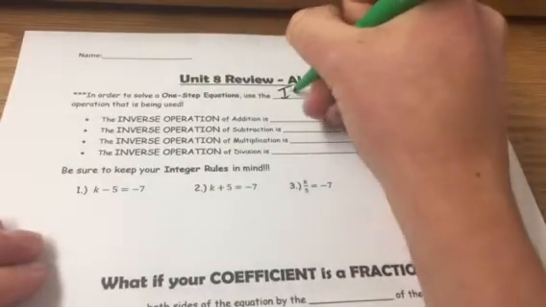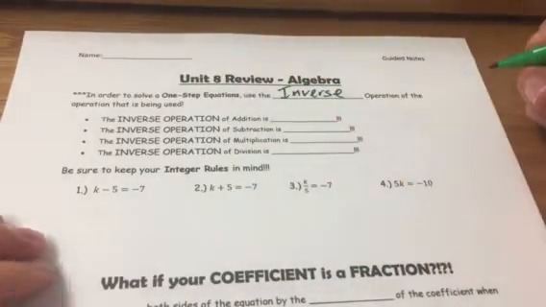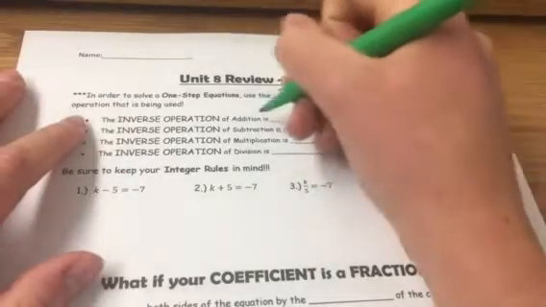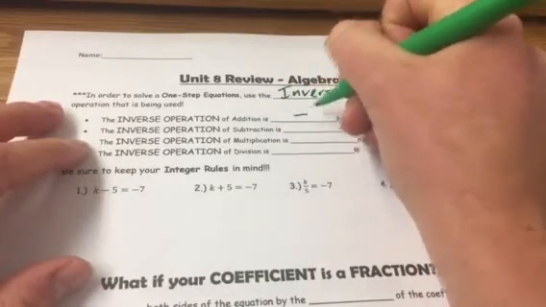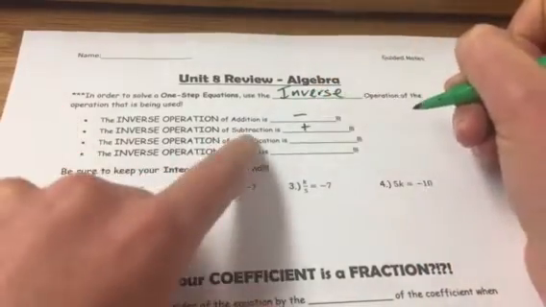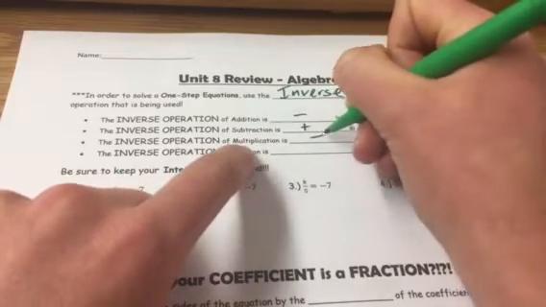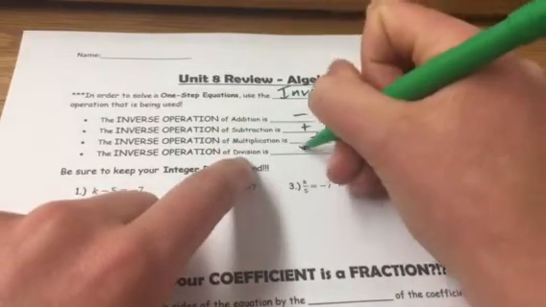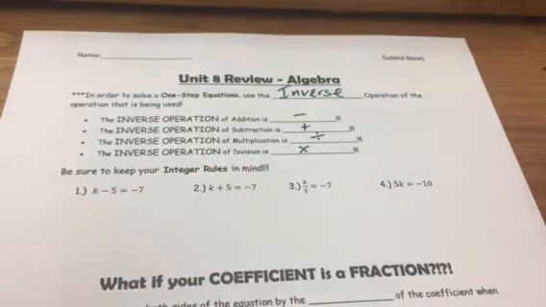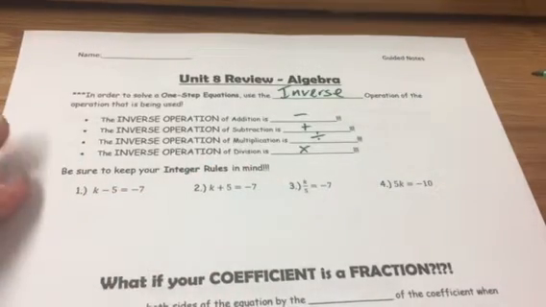The way we solve them is we use the inverse operations of whatever operation is being used. So the inverse operation of addition is subtraction. The inverse operation of subtraction is addition. Multiplication, its opposite is division. And the opposite of division is multiplication. So we're going to use the opposite to isolate the variable.